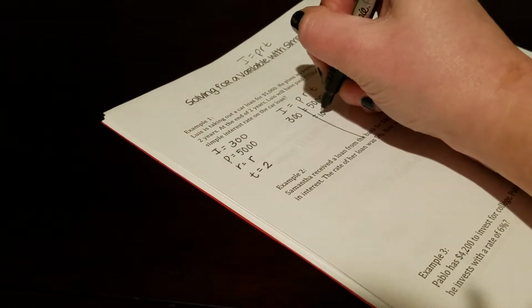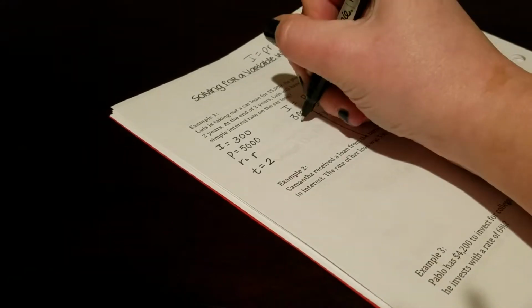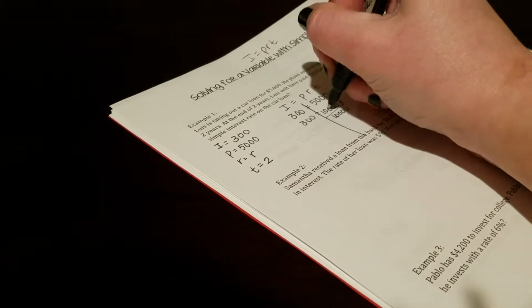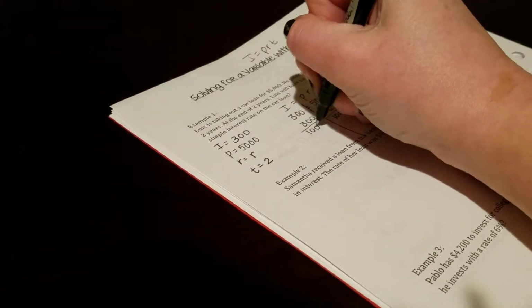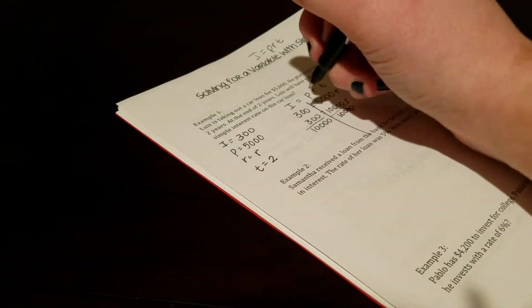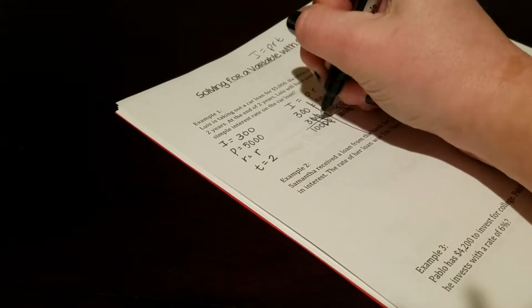5,000 times 2 is going to be 10,000. R, don't forget about that R, equals 300. To get R by itself, we divide by 10,000. Just to show you real quick, this can be done a little bit more mentally. To a point, if you have zeros on top and bottom, they can actually cancel out.